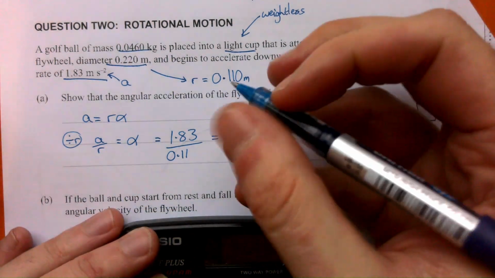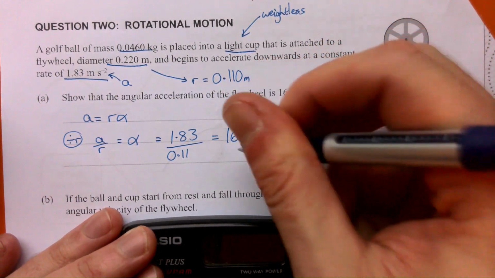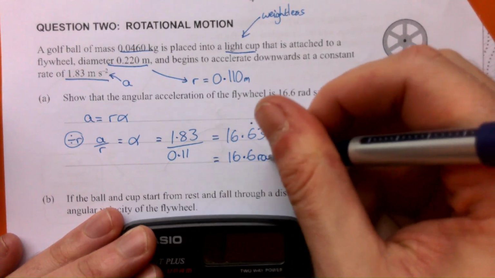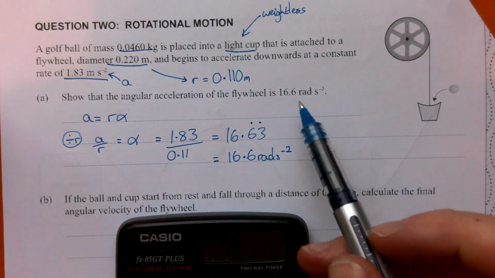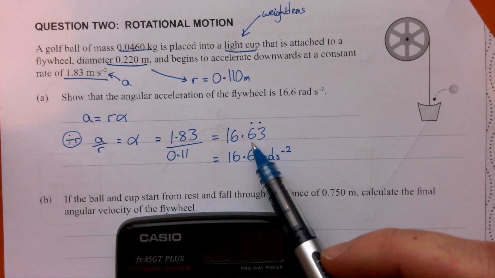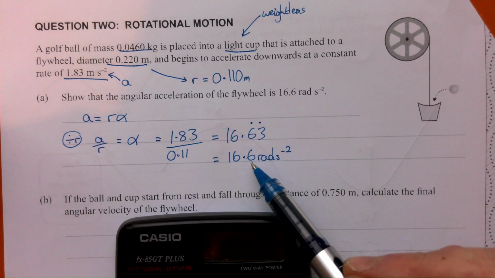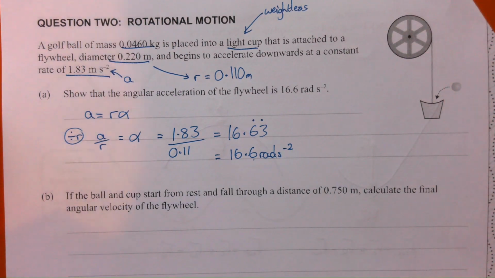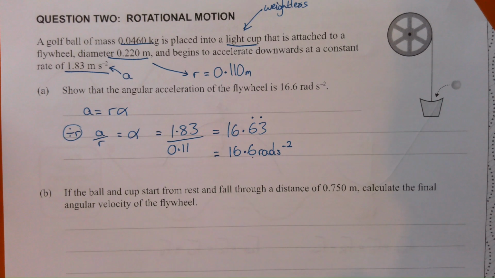And I get 16.63 recurring, which if we round it, gives us 16.6 radians per second squared. As again, it's a show that question, make sure you write out the full answer as it appears on your calculator, then the rounded answer that you're trying to prove is correct. That's an achieve question for the right answer.